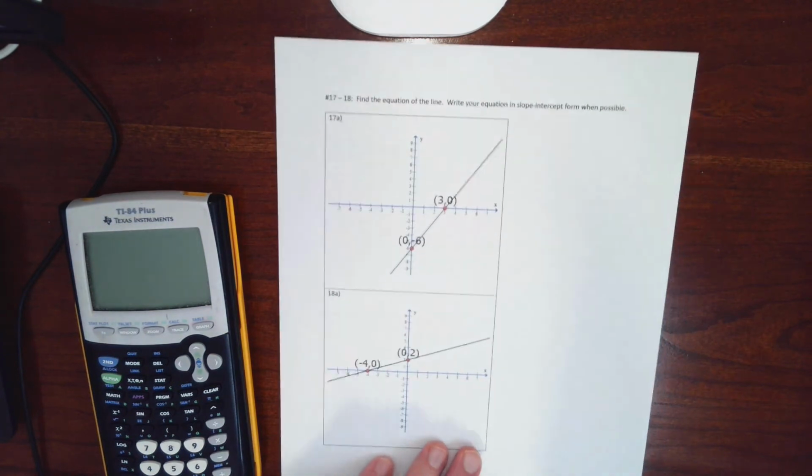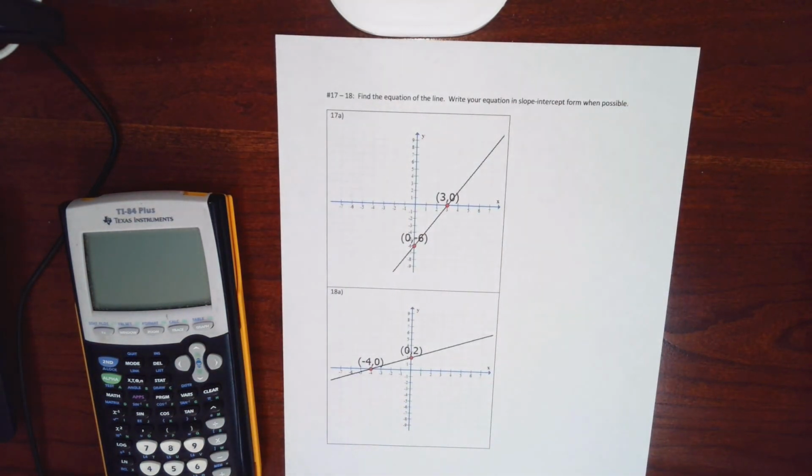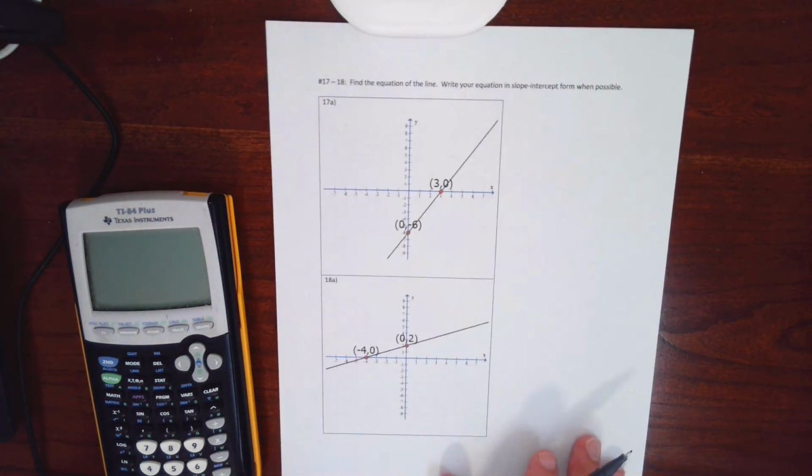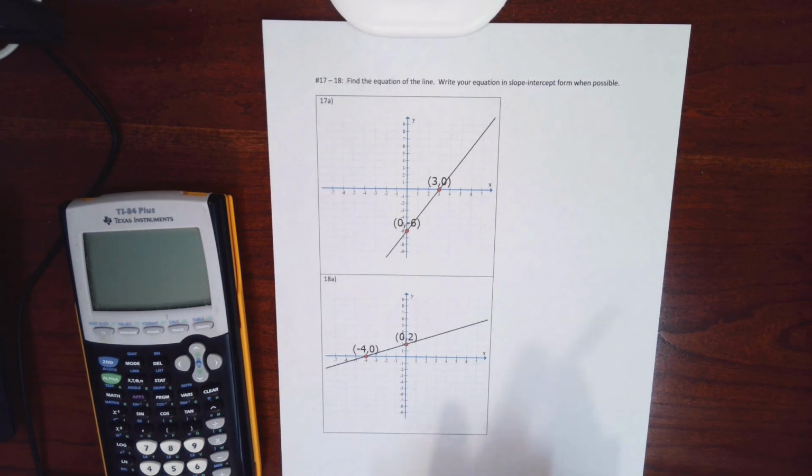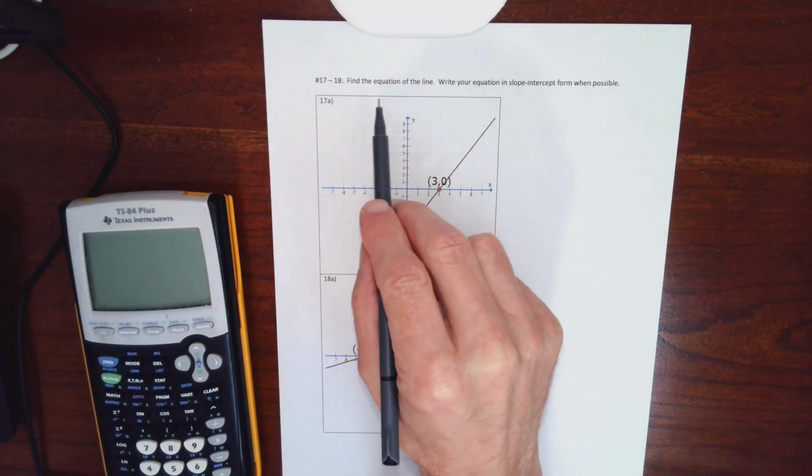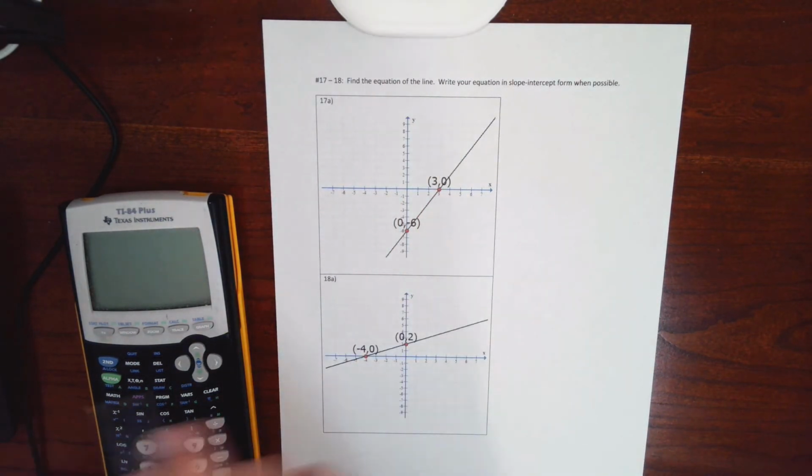Oh, 3 more problems that maybe are a little bit out of place. They kind of set us up more for section 2.3. But if I'm given a graph of a line and I know the y-intercept, I can easily find the equation of a line. I'm asked in problems 17 and 18 to write the equation of a line in slope-intercept form.